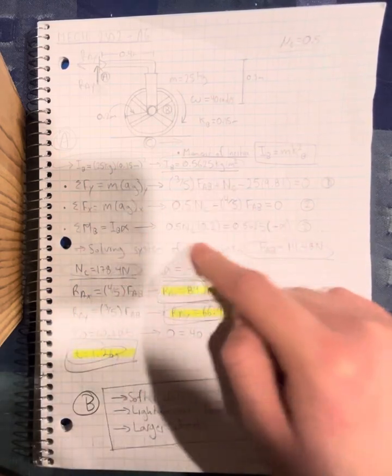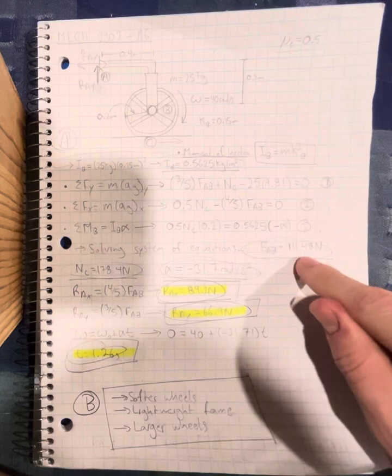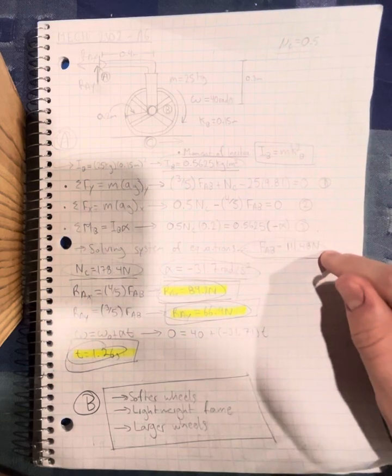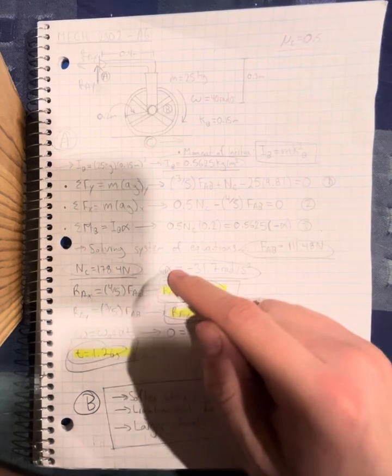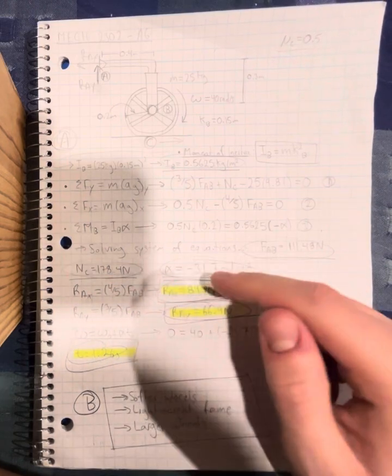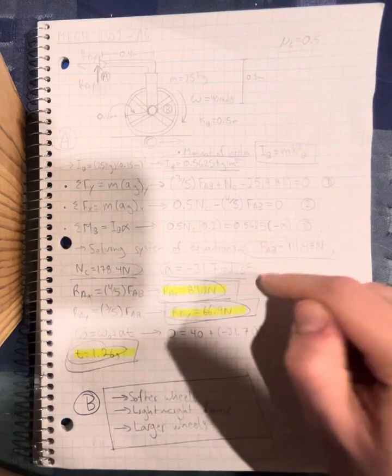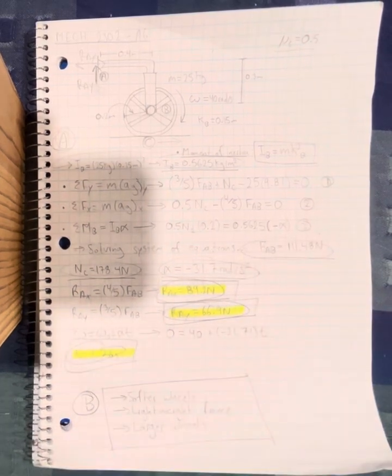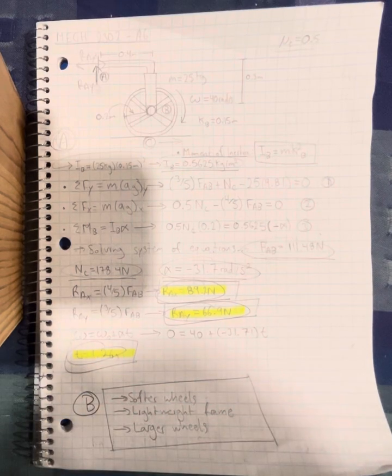When we solve the system of equations 1, 2, 3, we get the following results: FAB is equal to 111.48 newtons. The normal force at C is equal to 178.4 newtons. The angular acceleration of the wheel, I suppose it's deceleration because it's negative, is negative 31.7 radians per second squared. So then the question originally asks us to find the reactions at point A in the x and y directions.